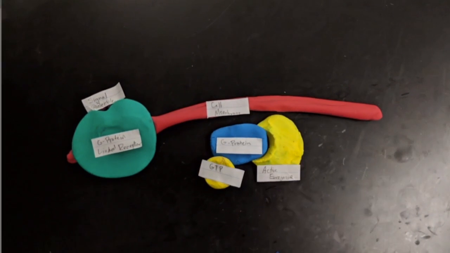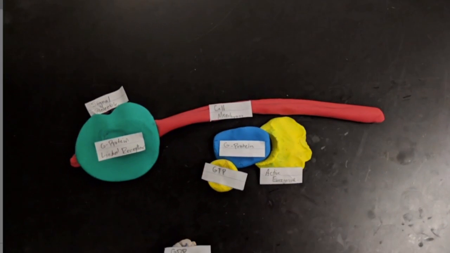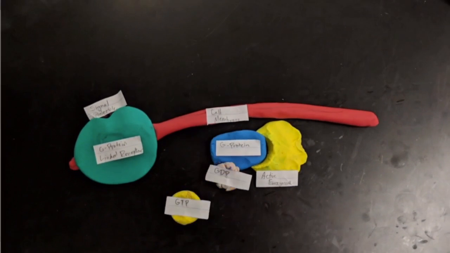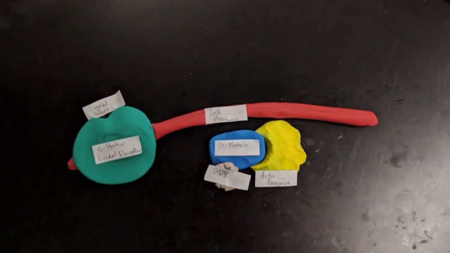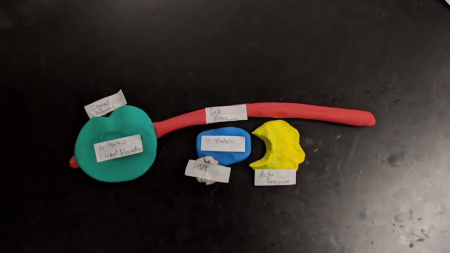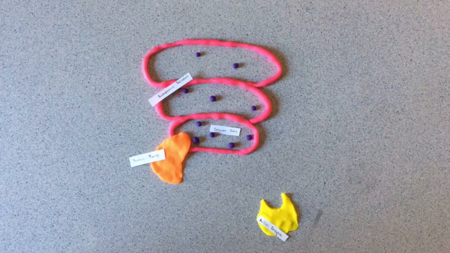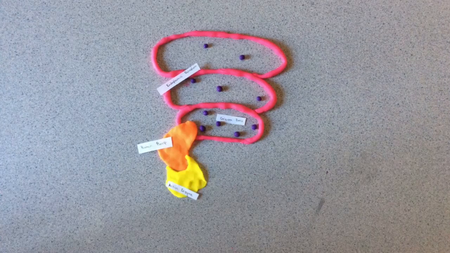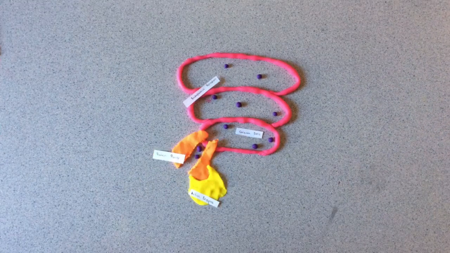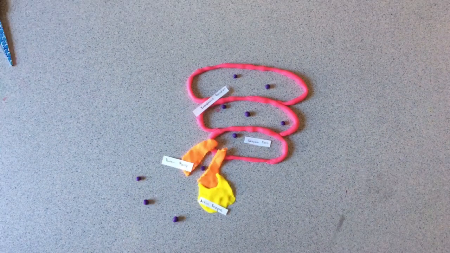The G-protein is then turned on to activate another enzyme, which binds to a protein pump on the endoplasmic reticulum. This pump, indicated by the orange mold, then changes its shape and creates a path for the calcium ions to exit the ER into the cytoplasm.